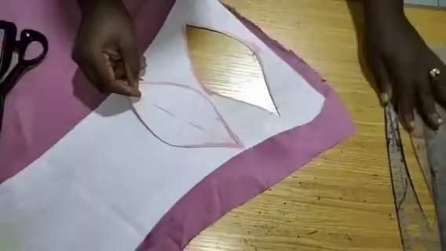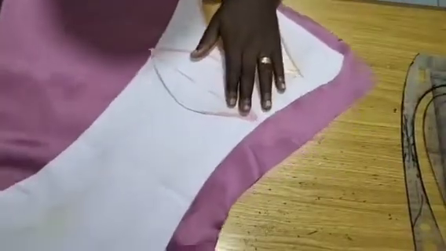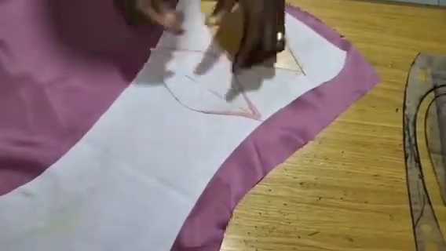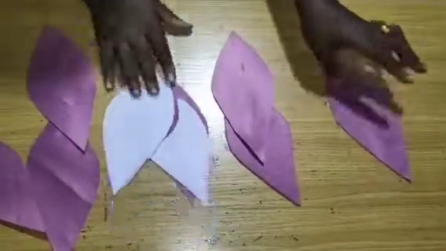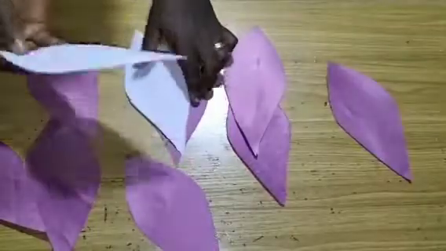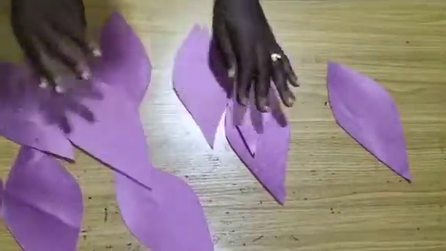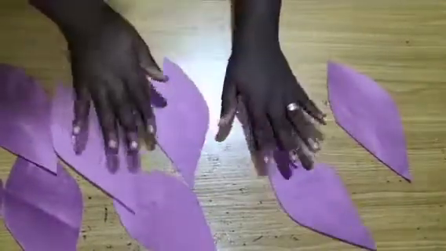Can you see that? So I'm going to place this on top of this, and I'm going to mark out all. I'm using this pattern to mark out all my pieces right away, and right here I have about 7. You can see all the pieces I have. It depends on how many petals you want to make. If you want as many petals as possible, this is it.